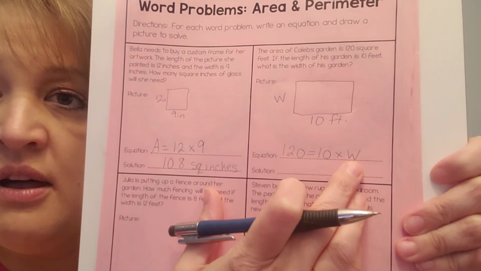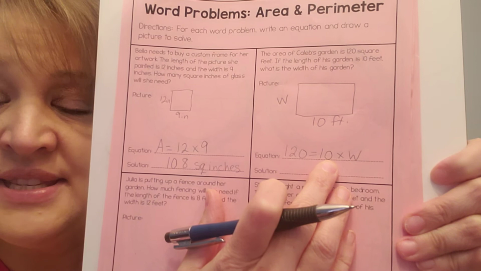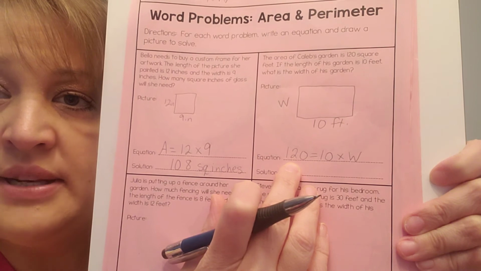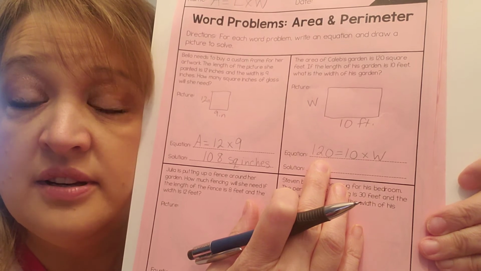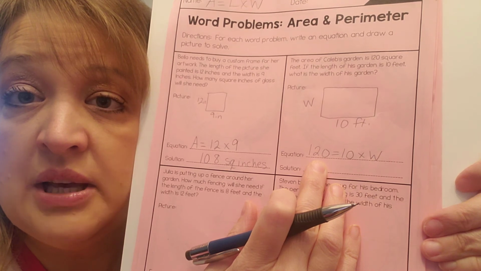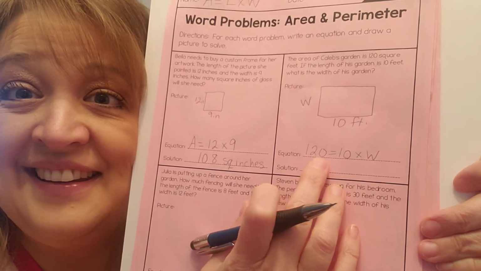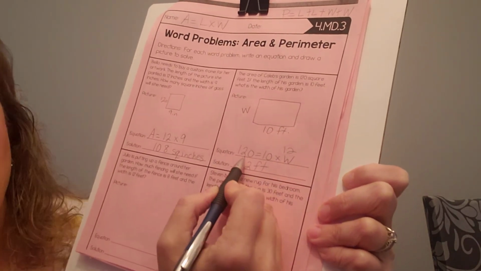In order to solve for our width, we have to ask ourselves, what times 10 equals 120? Well, I know that 10 times 10 is 100. So 10 times 11 is getting me closer. What's 10 times 12? So my solution is 12 feet, because 10 times 12 is 120.